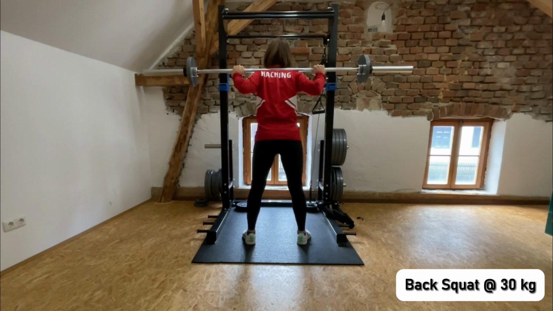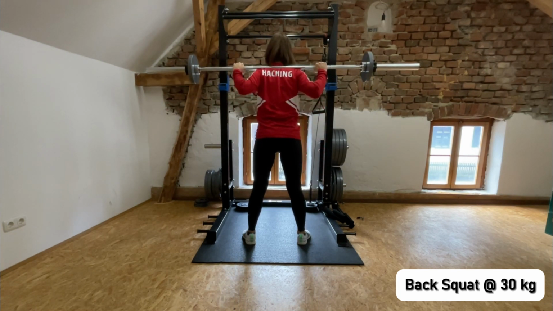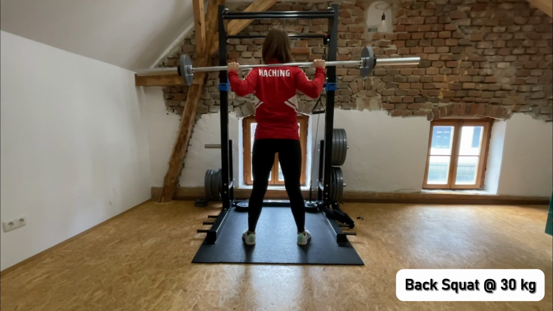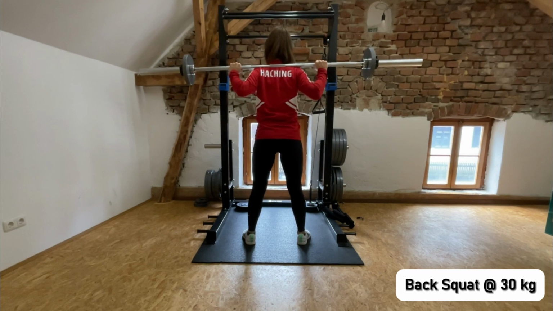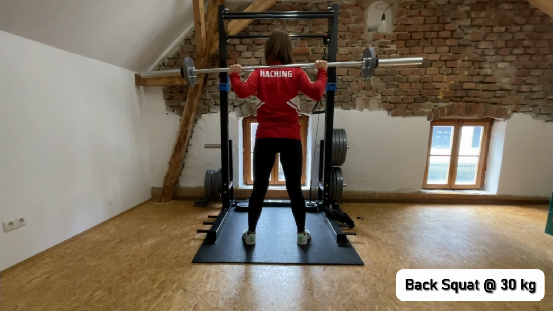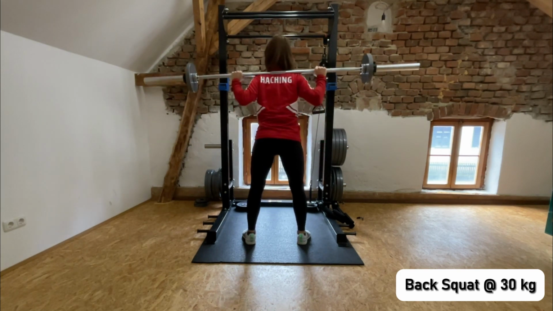plane. Taking a closer look at potential causative factors of these issues, we can see that her pelvis does not rotate or shift in any direction and that the knees travel straight forward above the toes. The limiting factor can be found more upwards, in her upper back. This does not provide a stable enough surface for the bar.